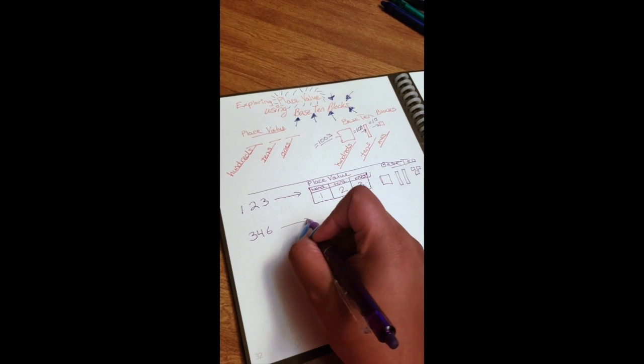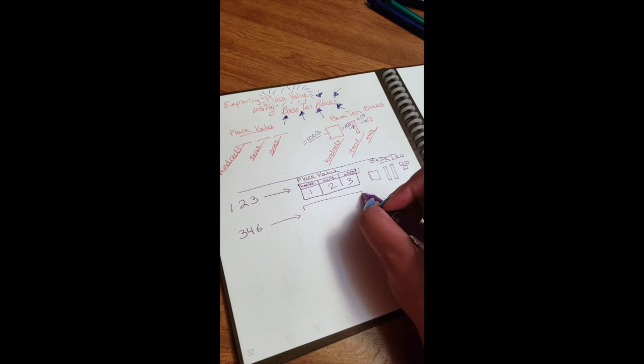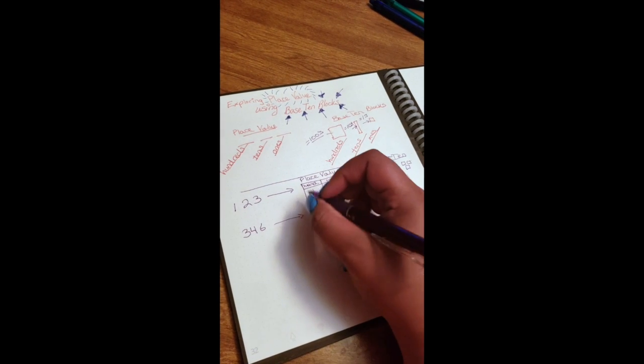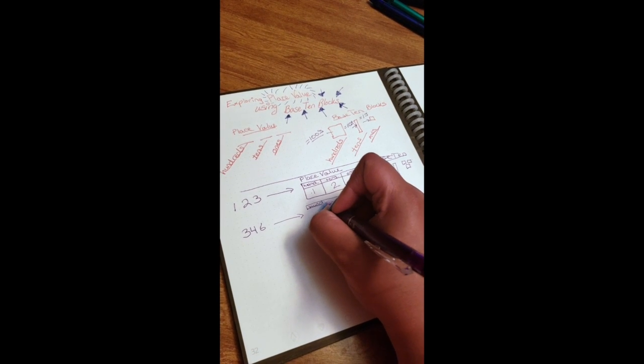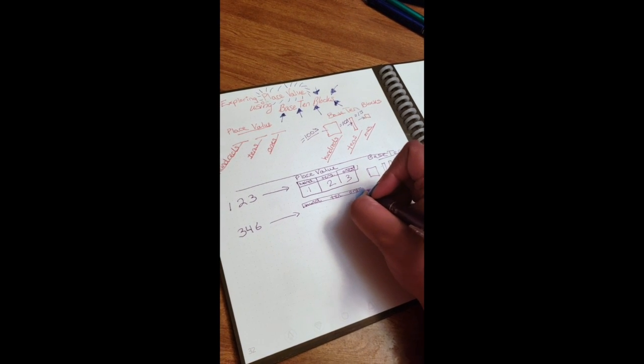So here we go with a larger number. The number is 346. Again, you just want to make sure that the numbers go in the correct place value. Earlier I showed you doing the dashes to identify the numbers.